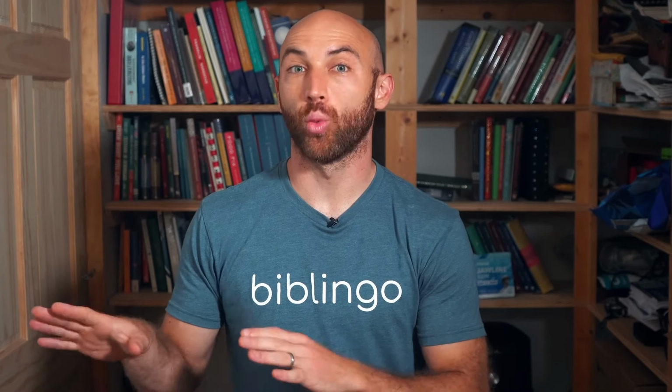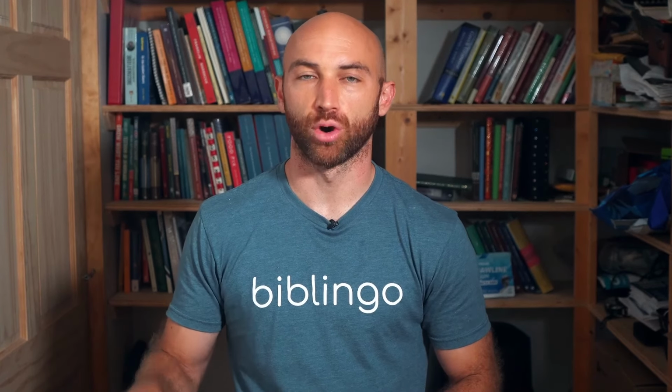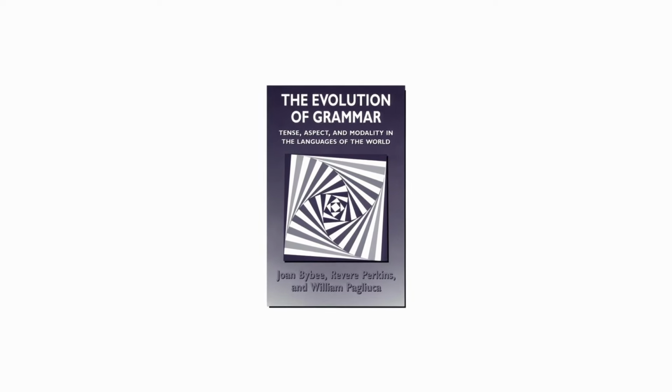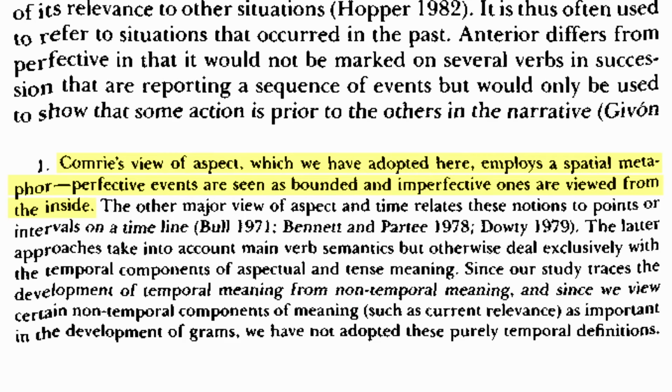Besides the WALS database, which we have already said has a definition of aspect that is temporal and never once mentions spatial concepts as an option for what verbal morphemes can encode, the most comprehensive published work on the diachronic study of verbal forms across dozens of languages is The Evolution of Grammar by Joan Bybee and company. They also define aspect temporally. They recognize that linguists use the spatial metaphor, even Comrie, but that this is only a metaphor.